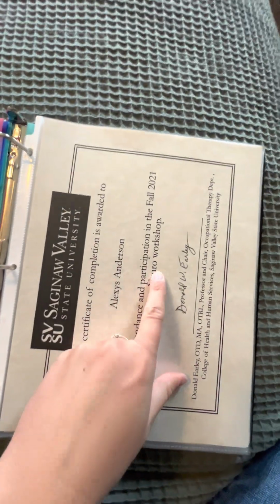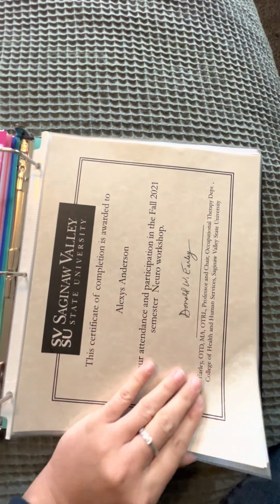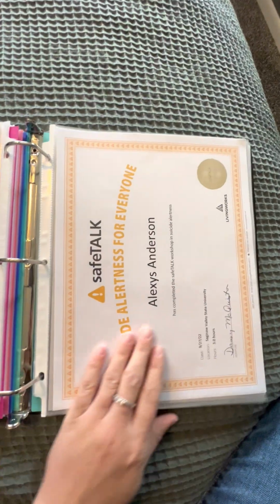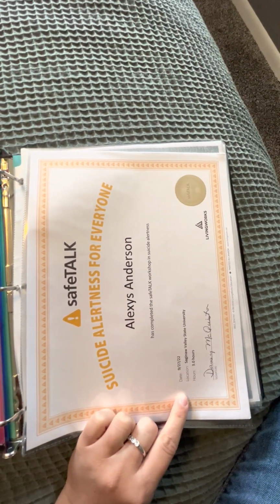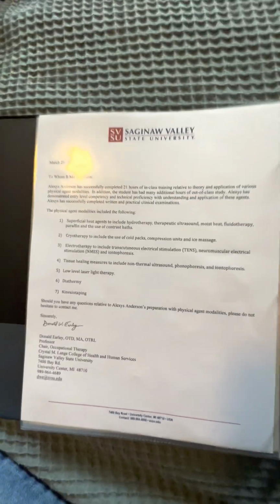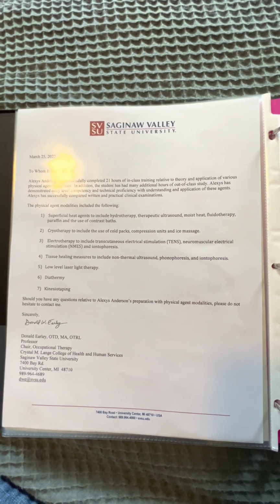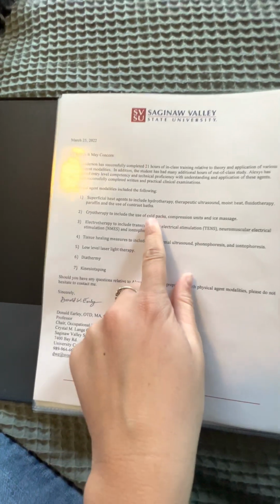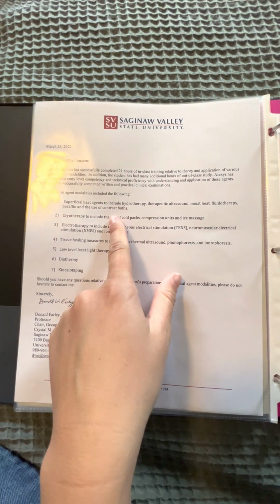So this is the neuro workshop certificate. This one is my shoulder disorders certificate. Safe Talk. This is my paper saying that I completed the 21 hours of in-class training for the physical agent modalities, and it gives a list of some of the things that we discussed within this training.